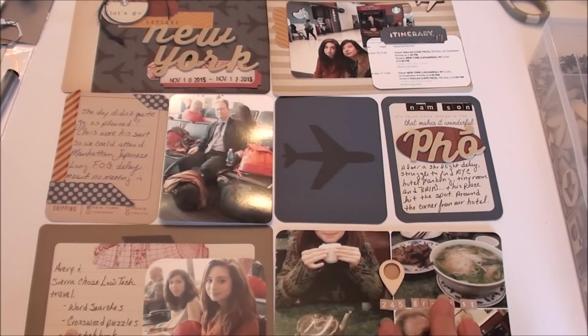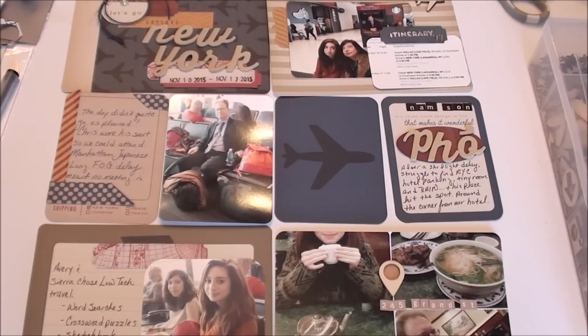So I hope this gives you some ideas of how to use up those extra Project Life cards that you may have laying around. And if you can't find matching ephemera for it, it's okay. You can make your own.